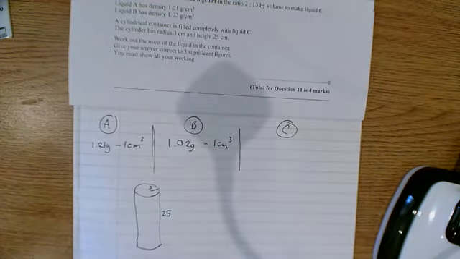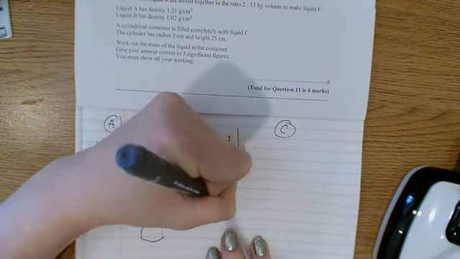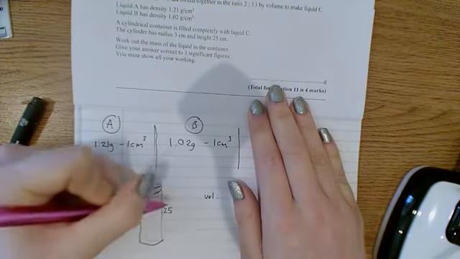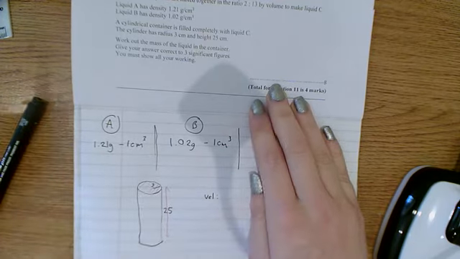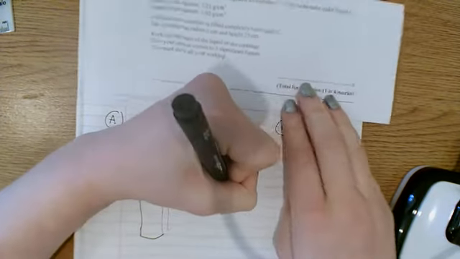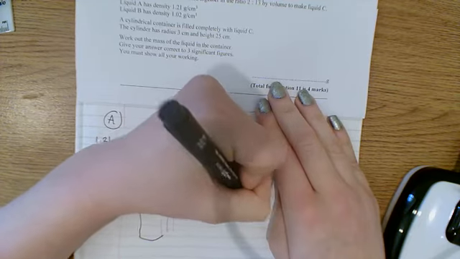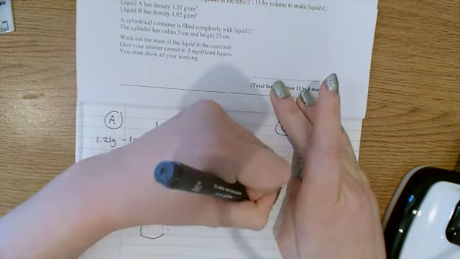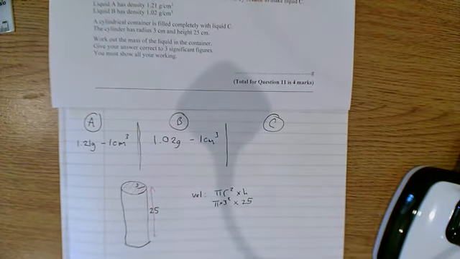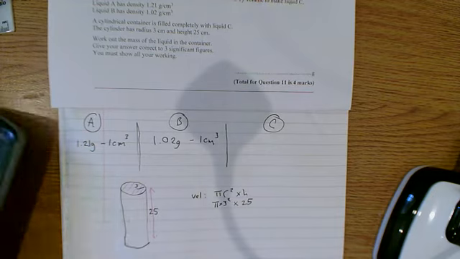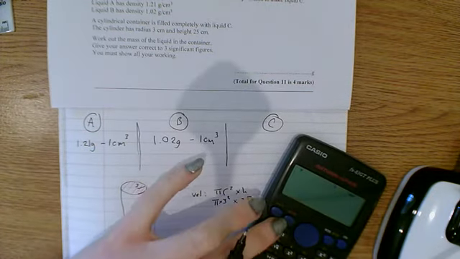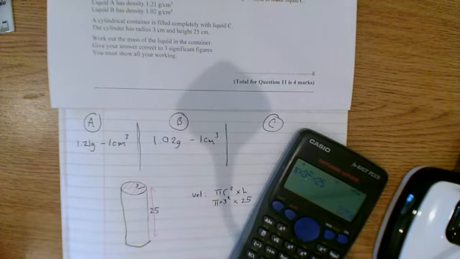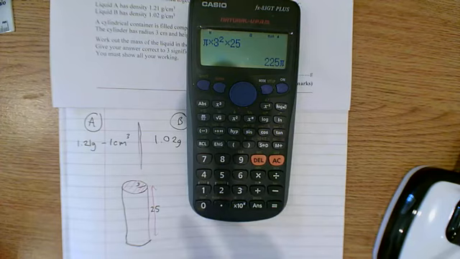Now to find the volume of the cylinder, we need to do the area of the circular face multiplied by the height. As a formula, that is pi r squared times height, or pi times 3 squared times 25. Putting that into my calculator now, pi times 3 squared times 25 gives this number here. Now, I've got this answer of 225 pi.